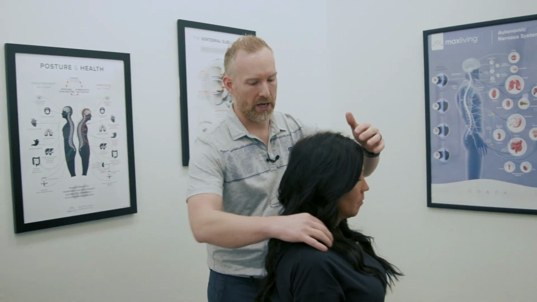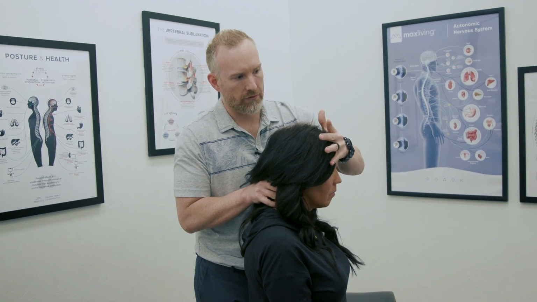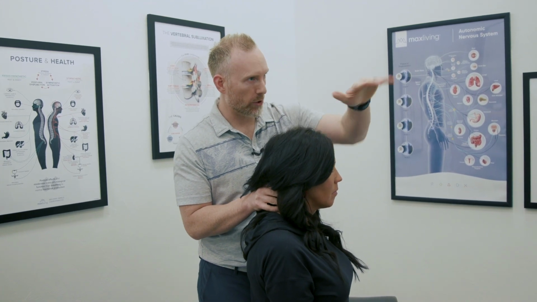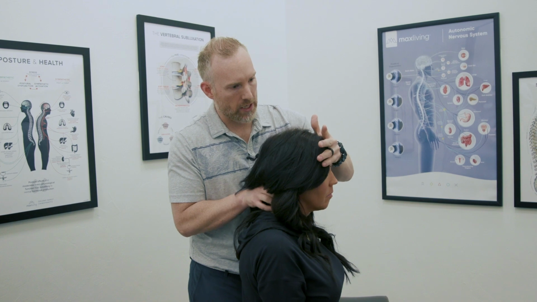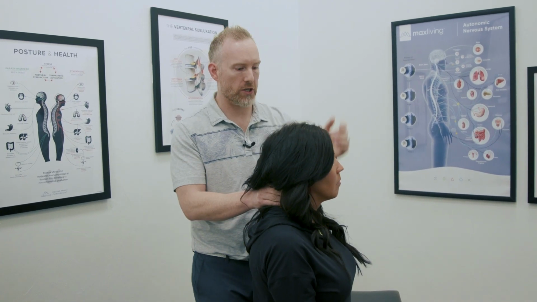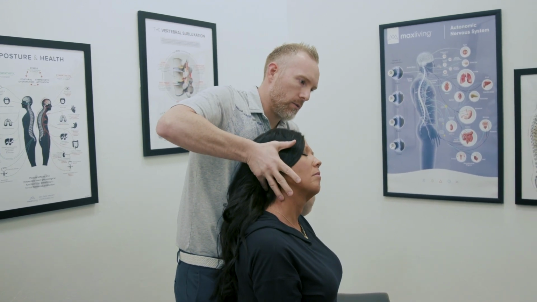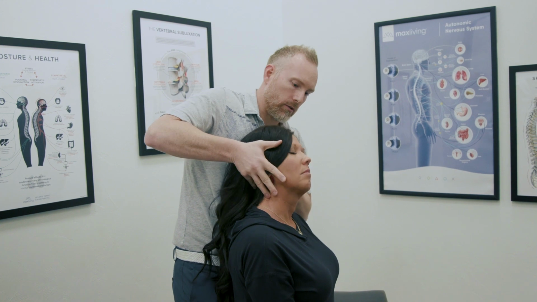So I'm going to palpate. And so we can feel that right there. As I'm looking at the x-ray and feeling her neck, we can find right there. So that's the problem, and so we're going to adjust that area of the spine. So lean here, relax it, let it go. Good.